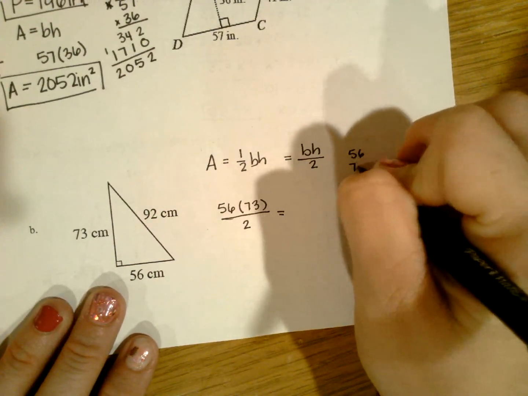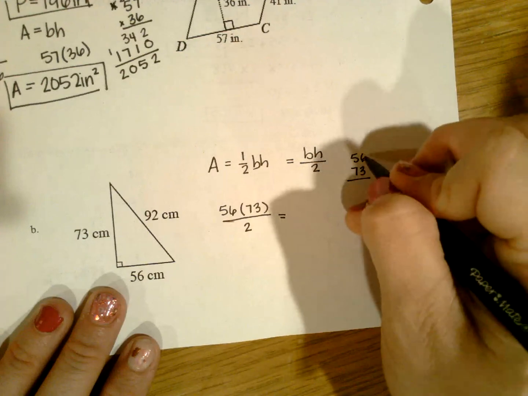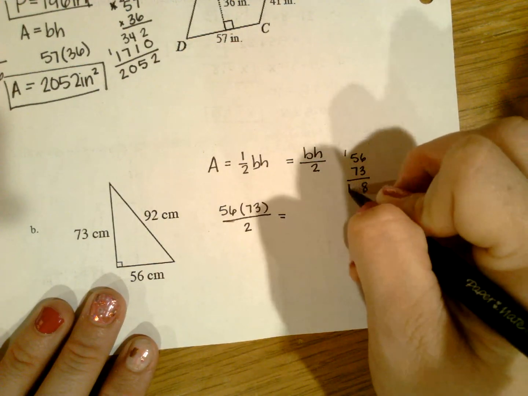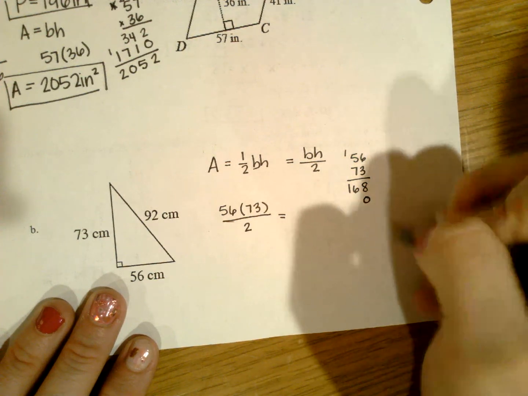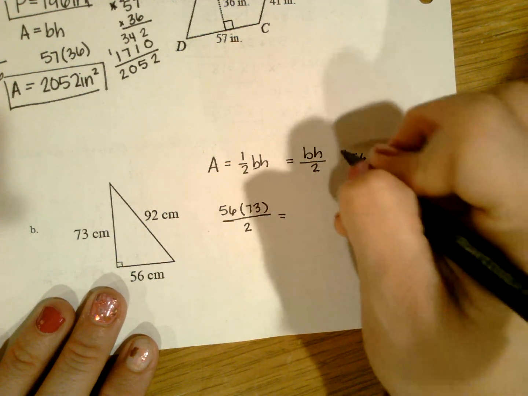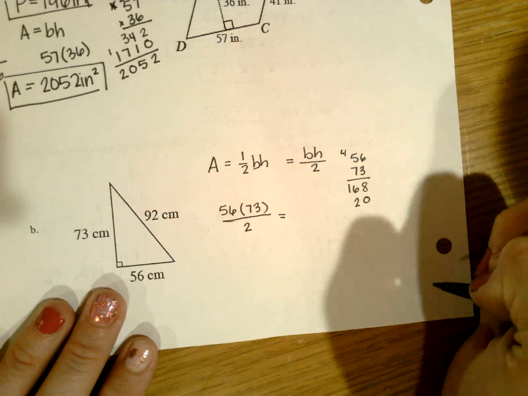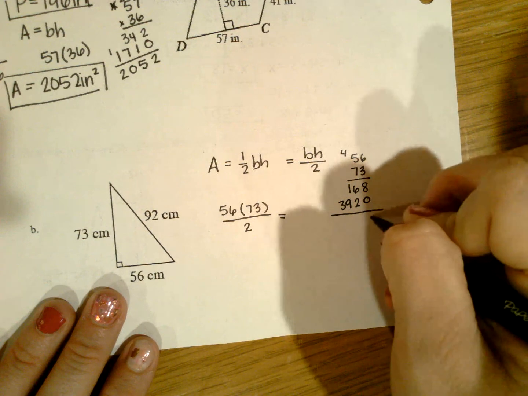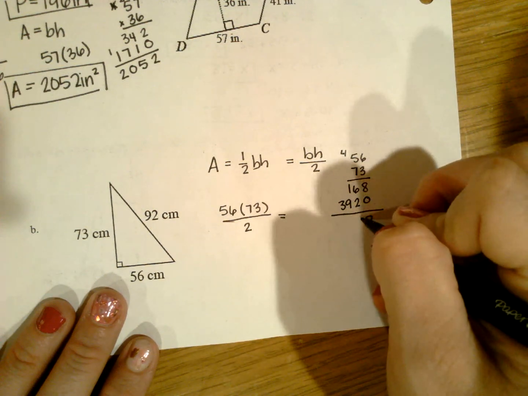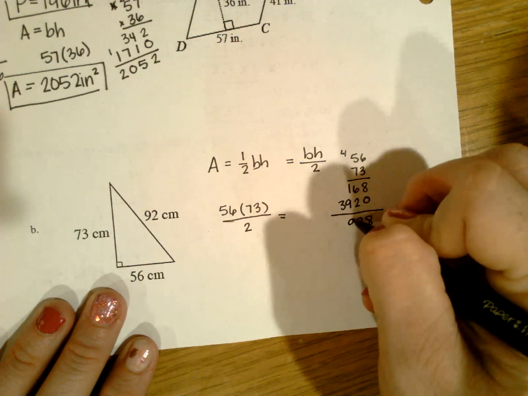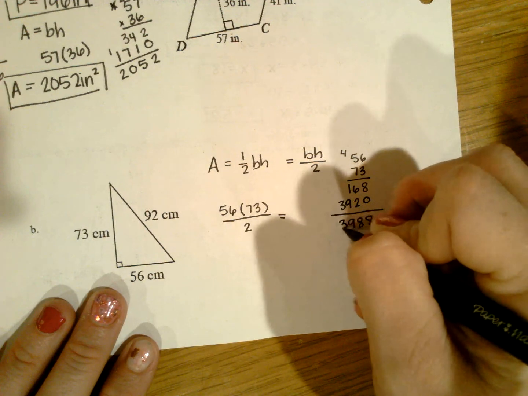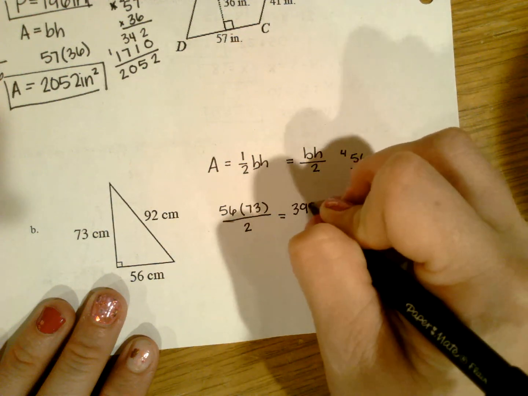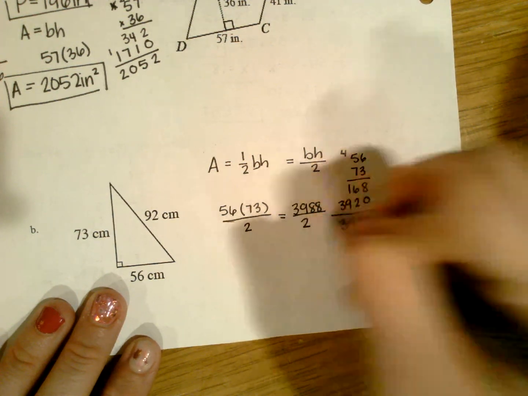So 56 and 73. 3 times 6 is 18. 3 times 5 is 15, plus 1 is 16. Place value holder. 7 times 6 is 42. 7 times 5 is 35. Plus 4 is 39. 8 plus 0 is 8. 6 plus 2 is 8. 9 plus nothing is 9. 3 plus nothing is 3. So I have 3,988 divided by 2.